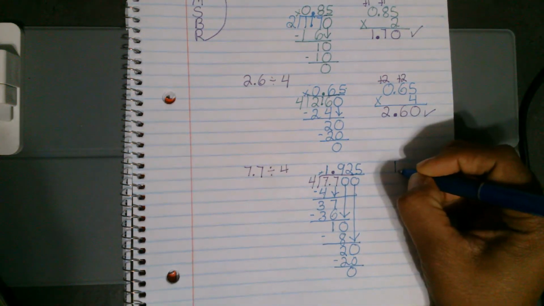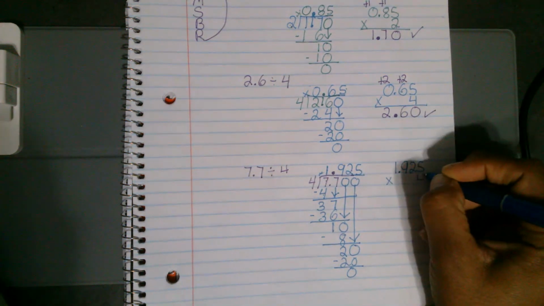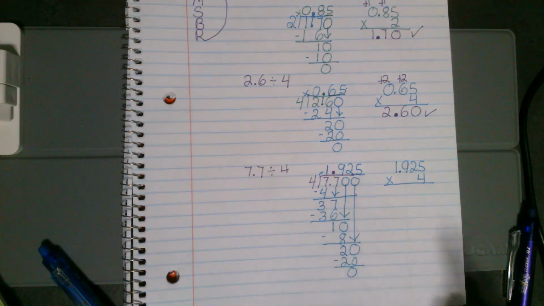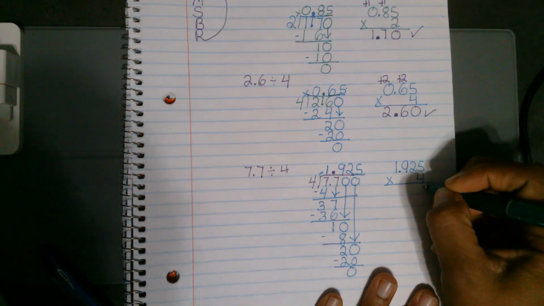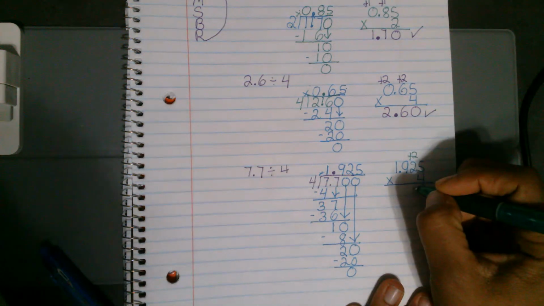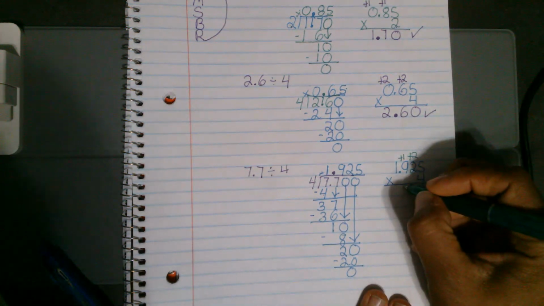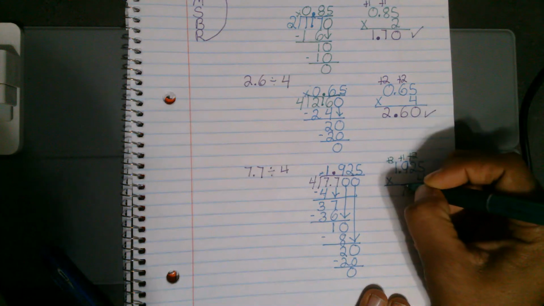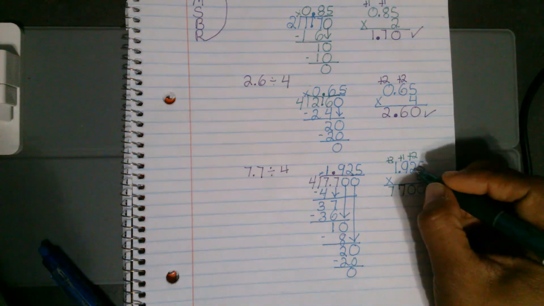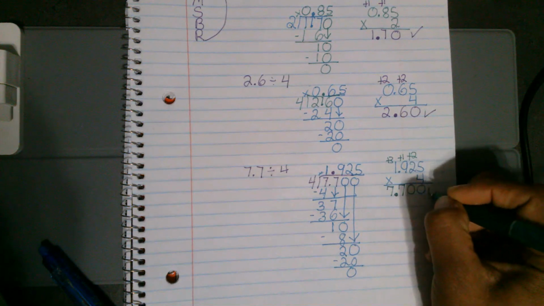So now I'm going to check my answer. I'm going to take my answer 1 and 925 thousandths times 4. So pretty long number there. So there you can also see that I can continue to add zeros. So 5 times 4 is 20. Regroup my 2. 4 times 2 is 8, plus 2 is 10. Regroup my 1. 4 times 9 is 36, plus 1 is 37. Regroup my 3, 7 there. 4 times 1 is 4, plus 3 is 7. And I have 3 digits after my decimal, so I have to have 3 digits after my decimal. And my answer checks.